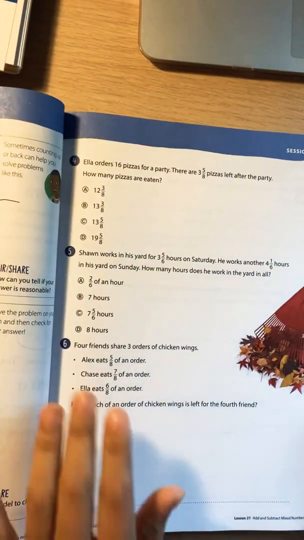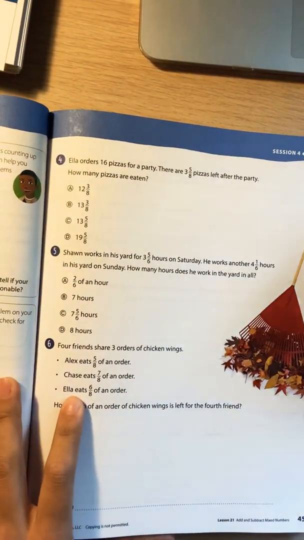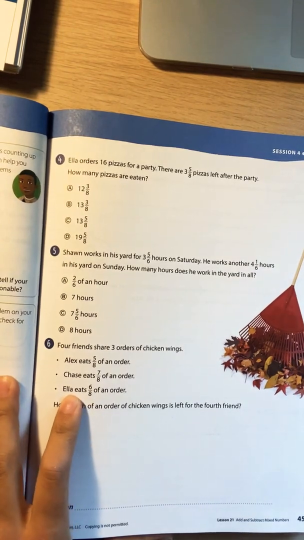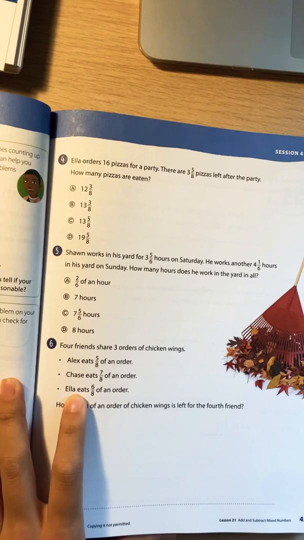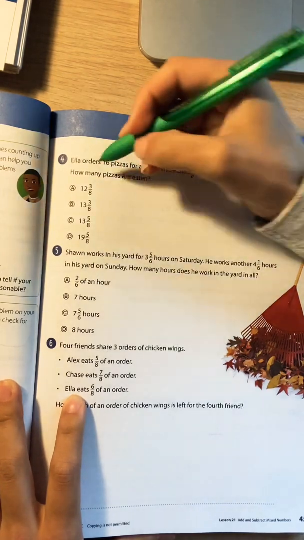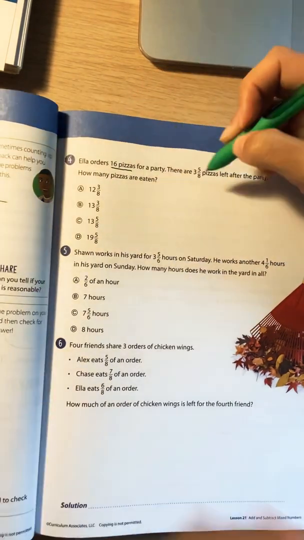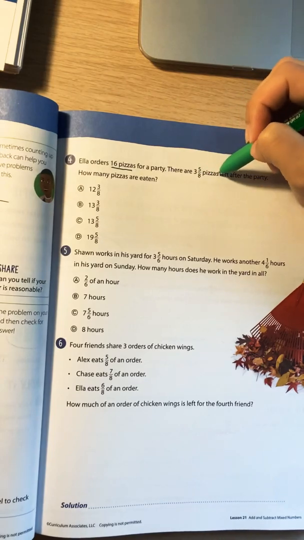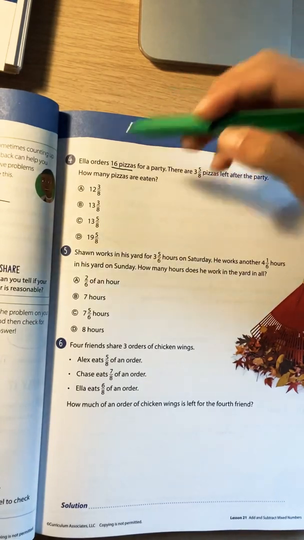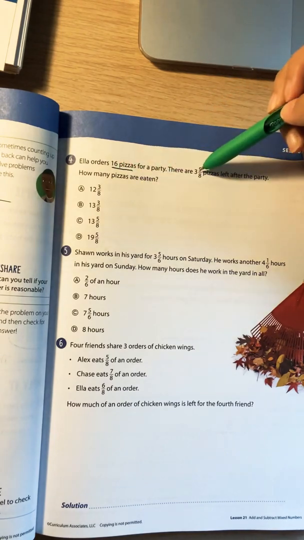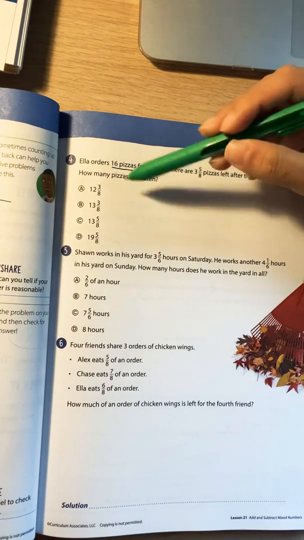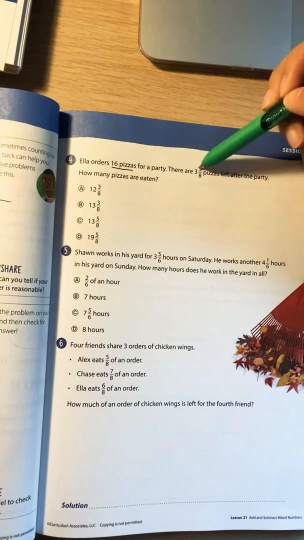Number 4. Oh, they're talking about pizza. I love pizza. I'm hungry. Okay. Number 4. Ella orders 16 pizzas for a party. That's a lot of pizza. Holy cow. There are 3 5/8 pizzas left after the party. How many pizzas are eaten? So she started with 16. At the end of the party, end of the night, she's got 3 5/8 left. So how many got eaten between here and here?